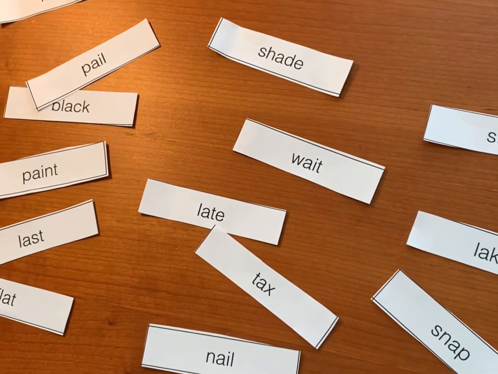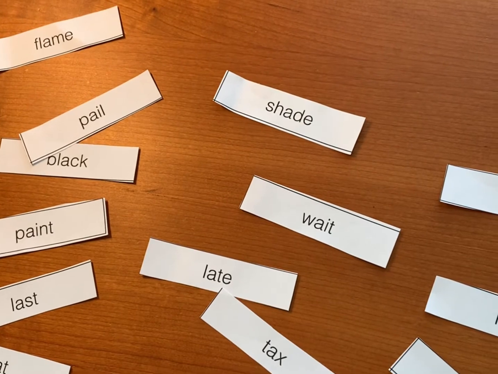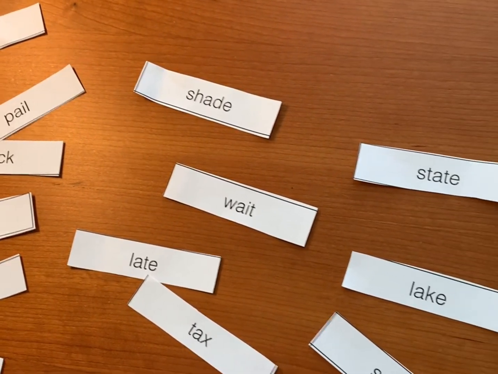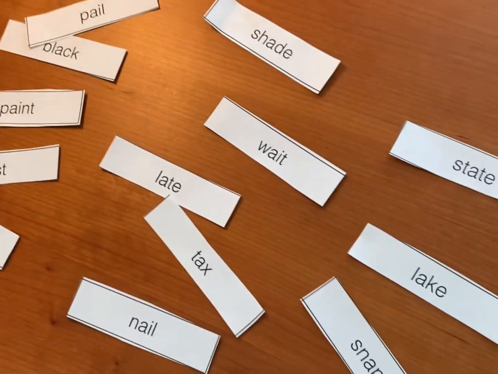Now tell me, as you look at these with your eyes, what do you notice about all of these words? They all have A's in them. Good. So today we're going to sort using our eyes and our ears, and we're going to be looking at the A.